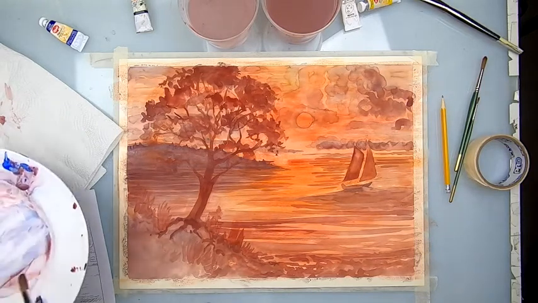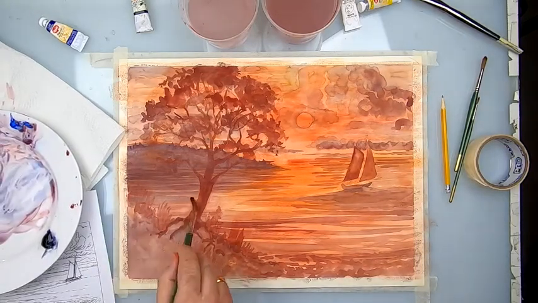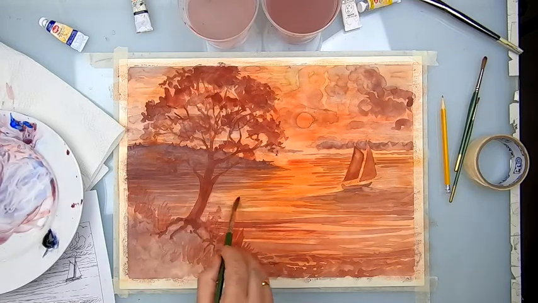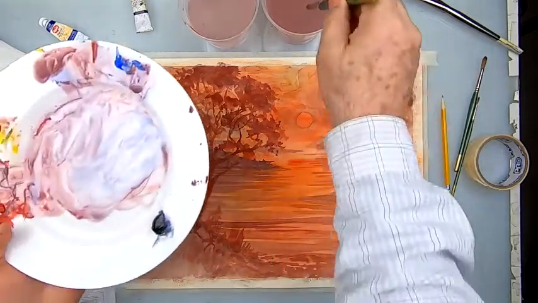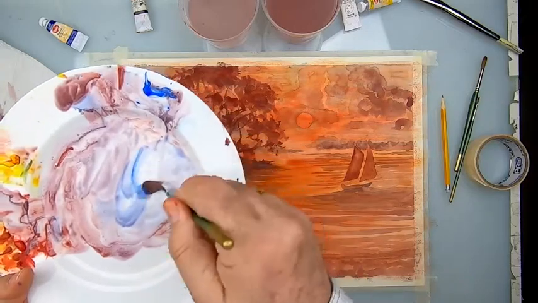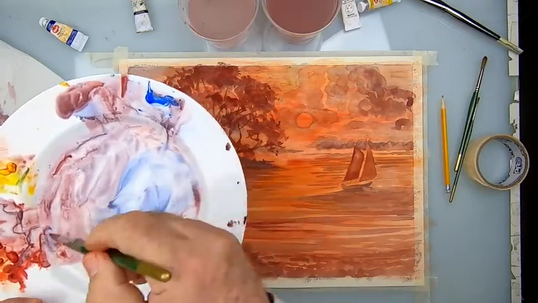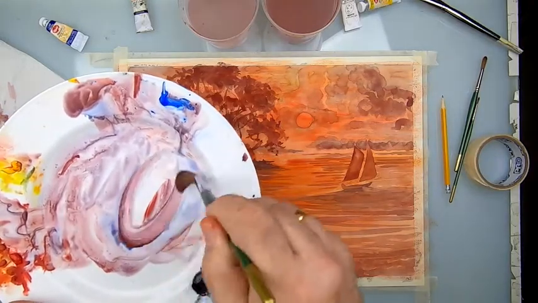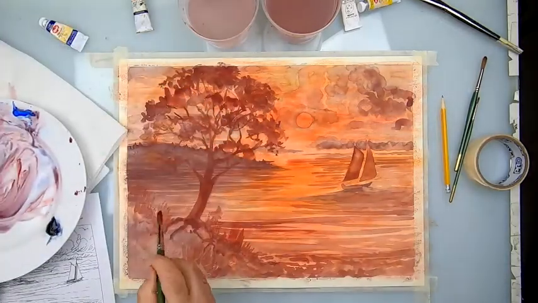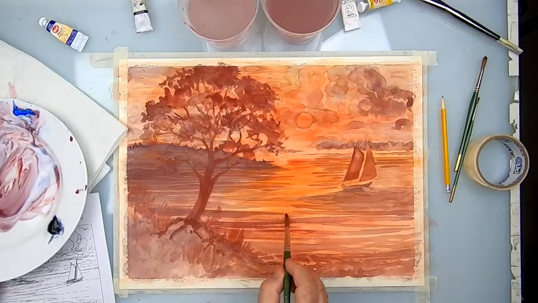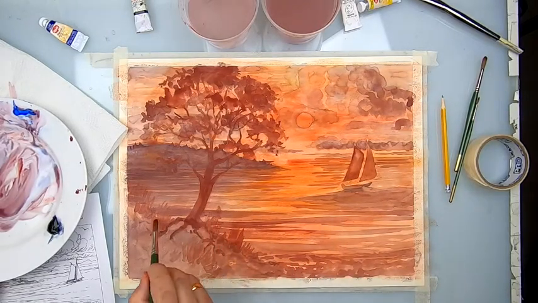Focusing the color. Using that violet consistently. Large waves, large shadows.